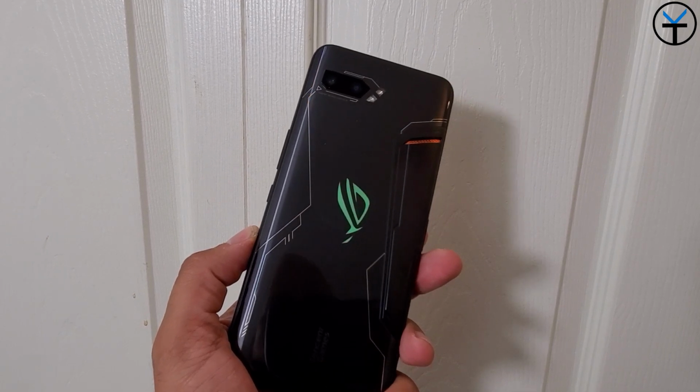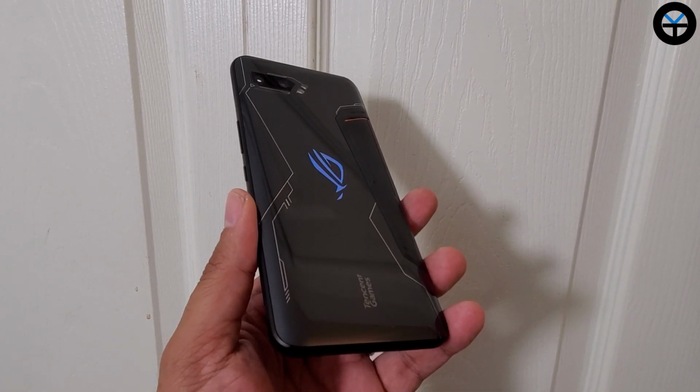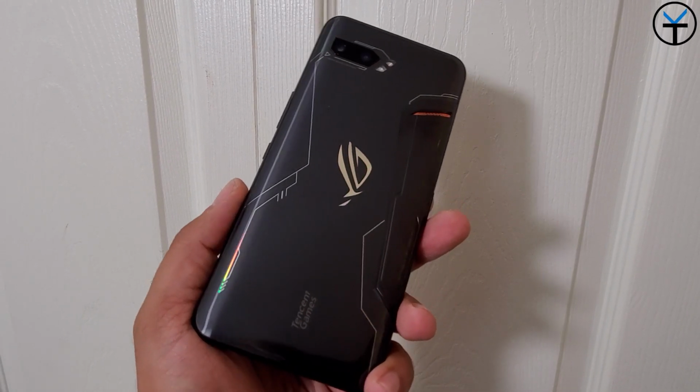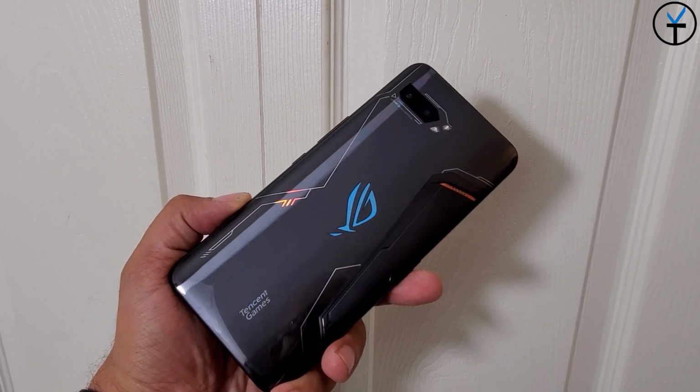So the overall experience using this device has basically been a dream. It's definitely a very nice upgrade from what we had last year with the ROG One. I just wish we had some accessories to be able to play with at this point. Out of the box, we only had the charger and that was it.